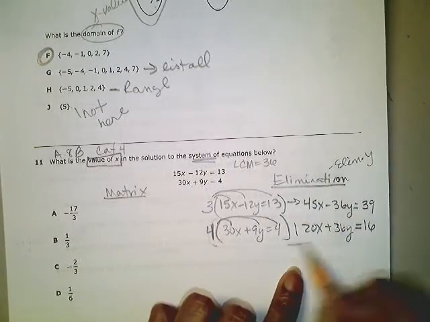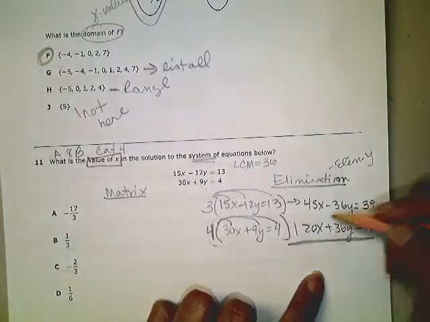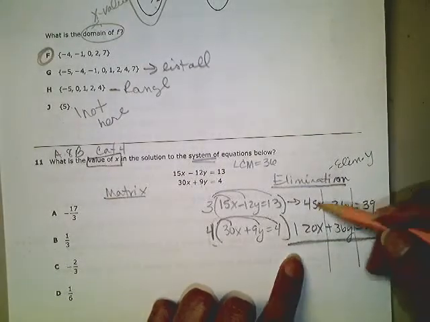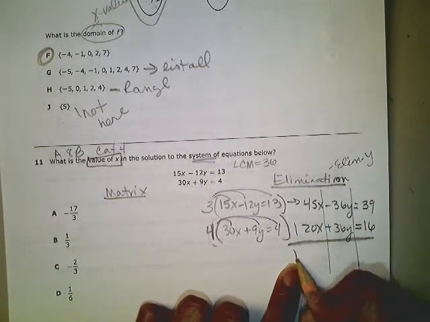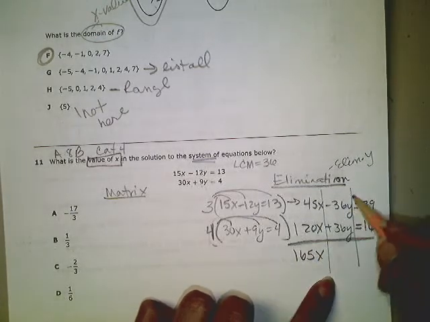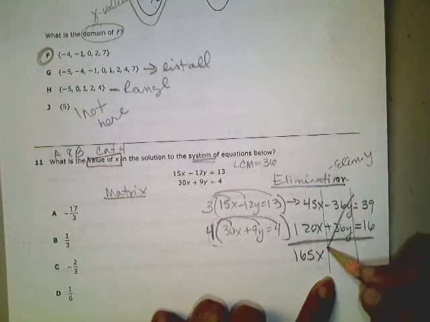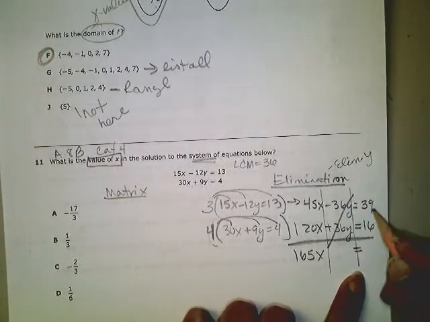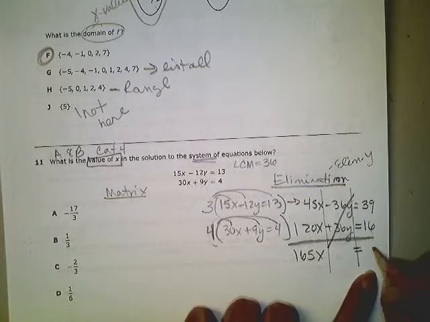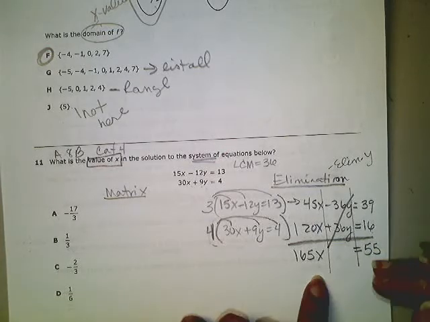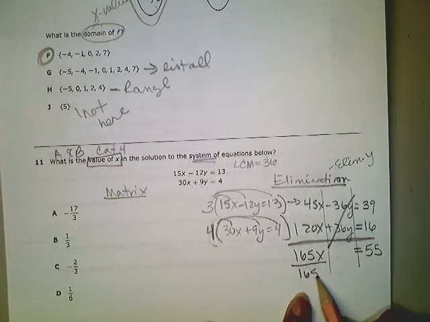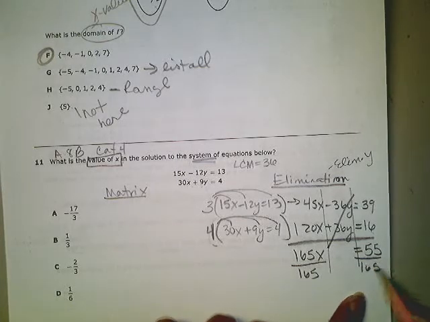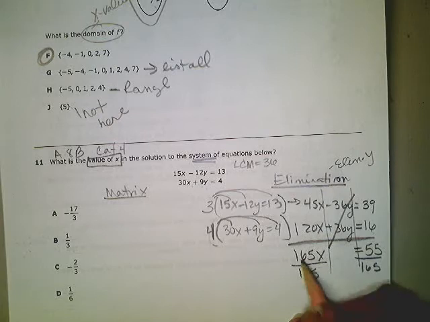Make sure they're all lined up, and you're just going to bring them down. 45 plus 120 is 165x. These cancel out. So that's equal to 39 plus 16 is 55. To solve for x, I need to divide both sides by 165. That cancels out.